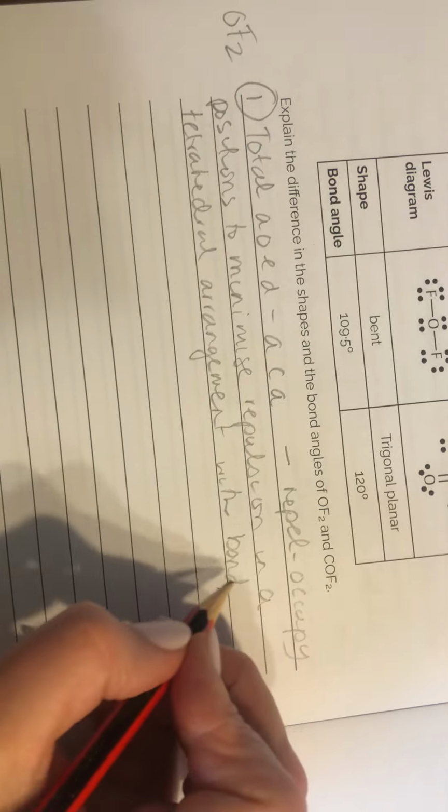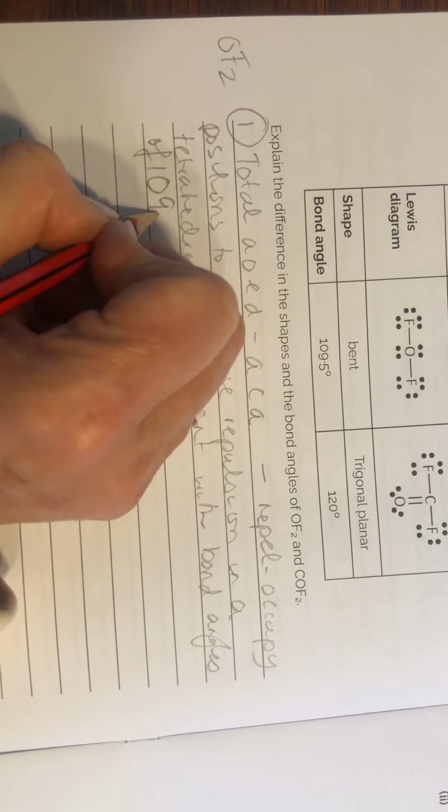What is that cat doing? Angles of 109.5. Excuse me for a second. What are you doing? Please. There we go. Right, sorry, I'm back.